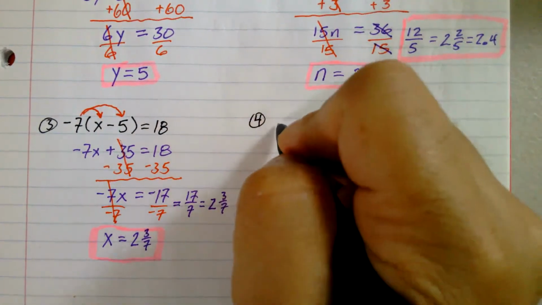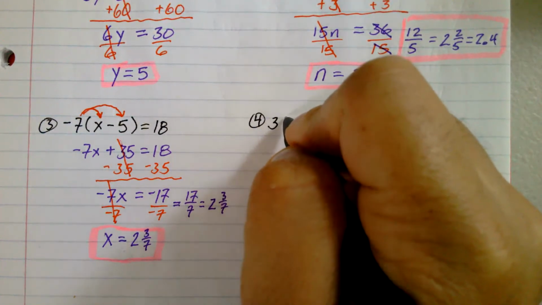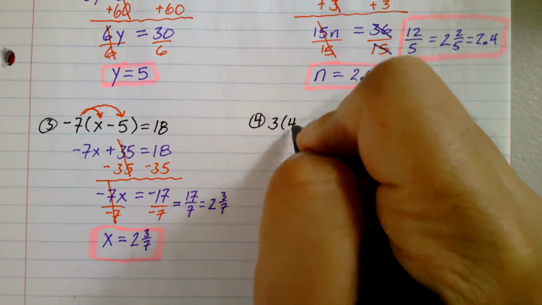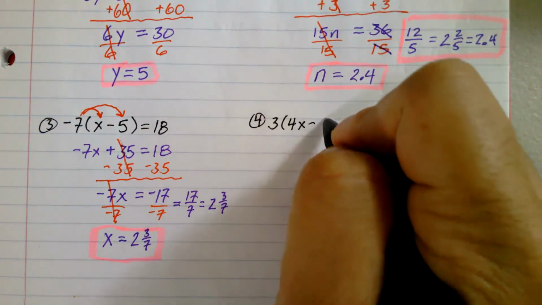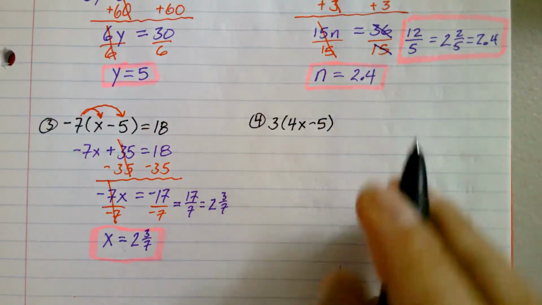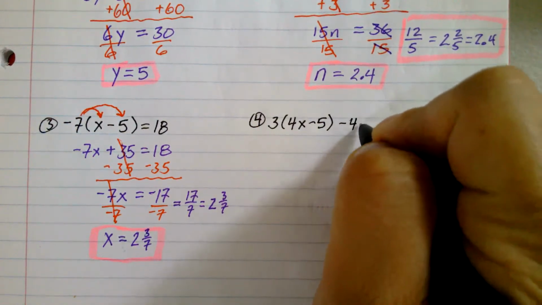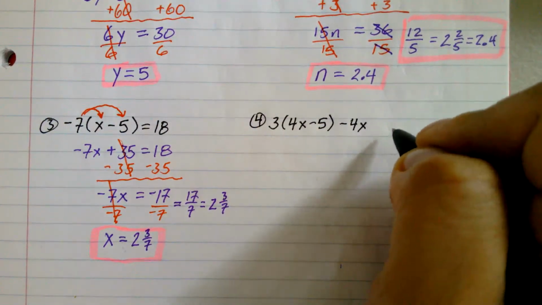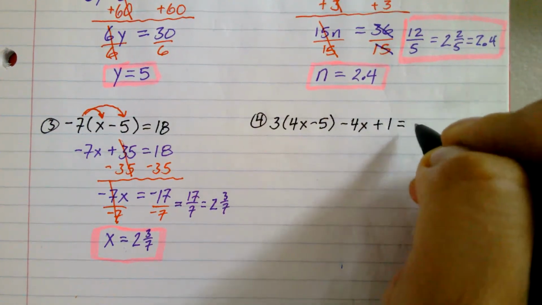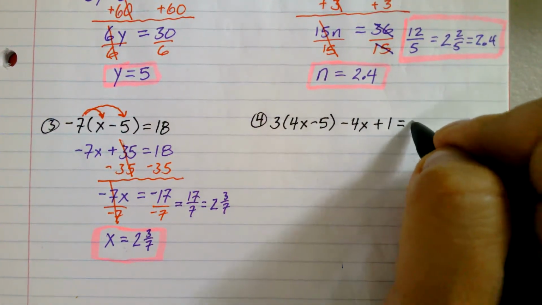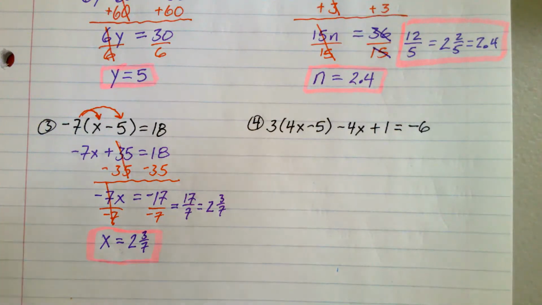So let's say we have 3 parentheses 4x minus 5 minus 4x plus 1 equals negative 6. Write all that down.